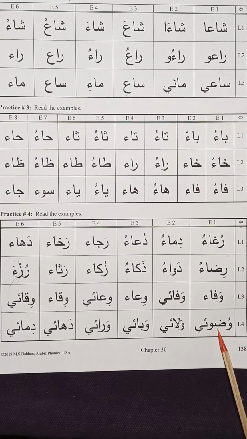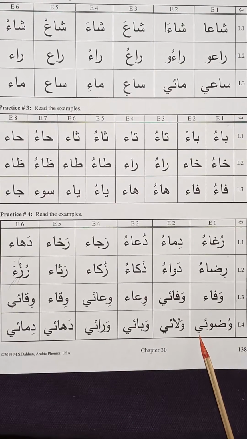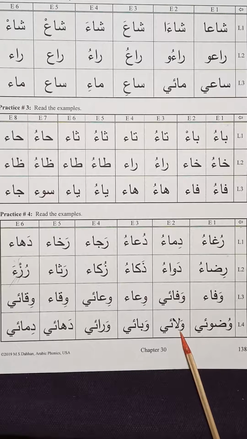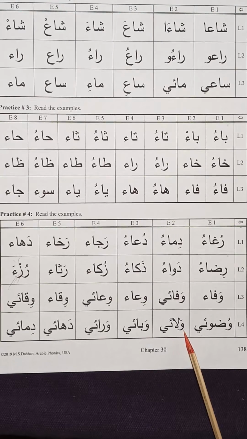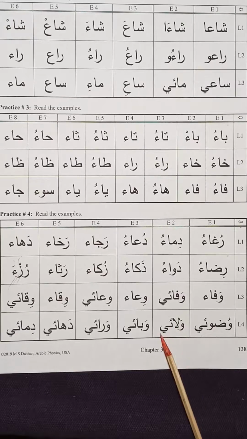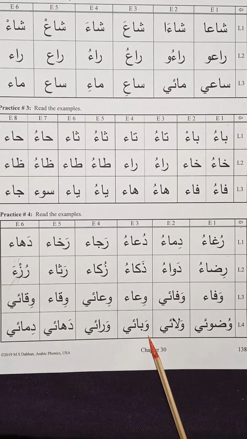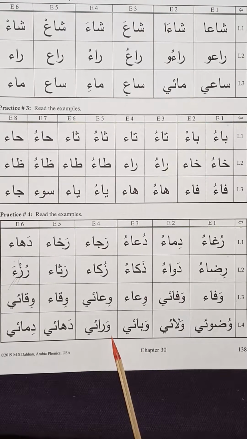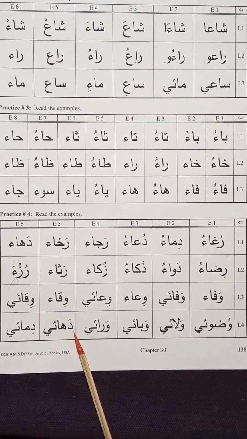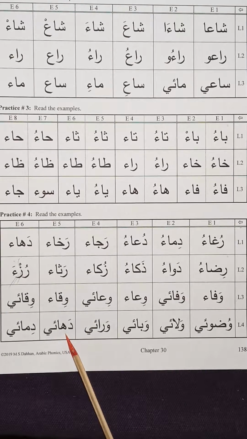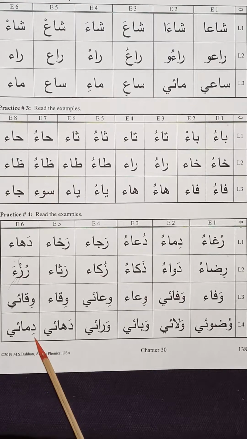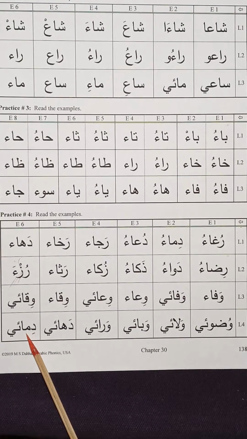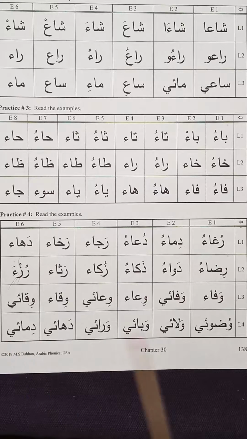Wu, bu, e. Wa, la, e. Wa, ba, e. Wa, ra, e. Da, ha, e. Di, ma, e. All these are real words.